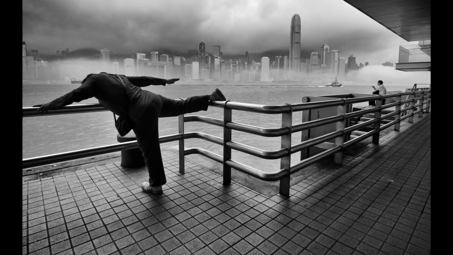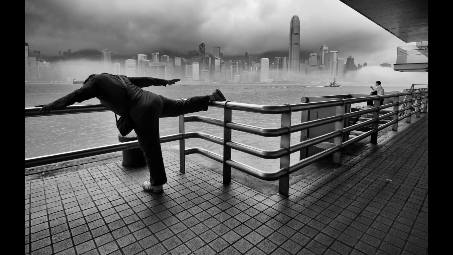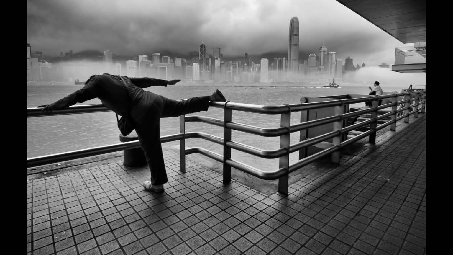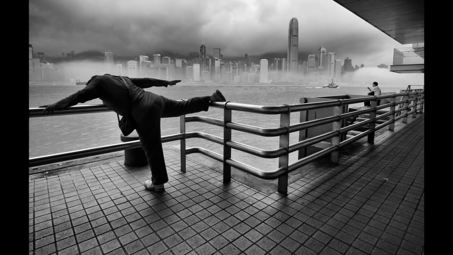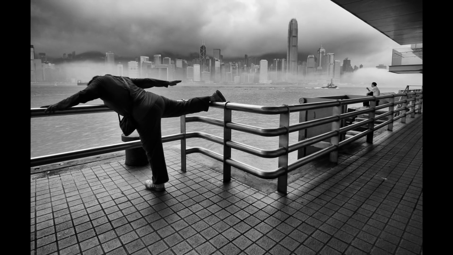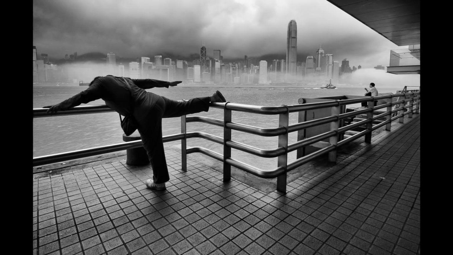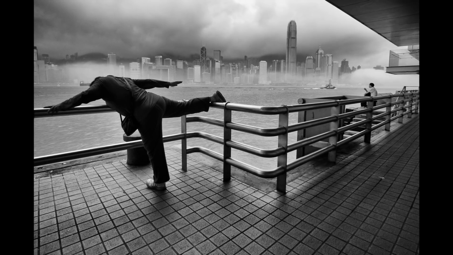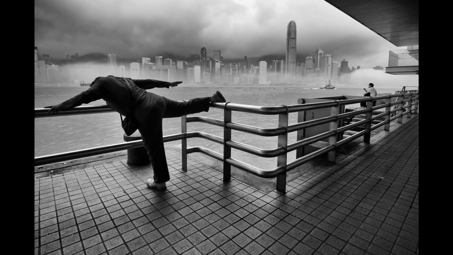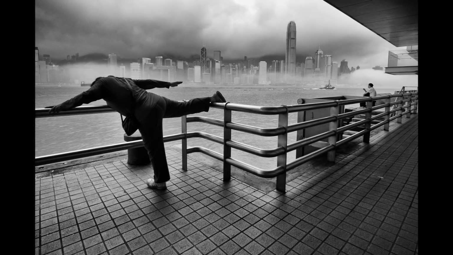You get the Hong Kong skyline, and you get that landscape aspect of it. But at the same time, this person in the foreground just stretching. The perspective distortion from the lens just exaggerates that movement so much, and for me, it's a great combination.